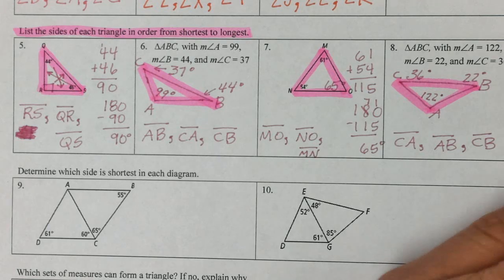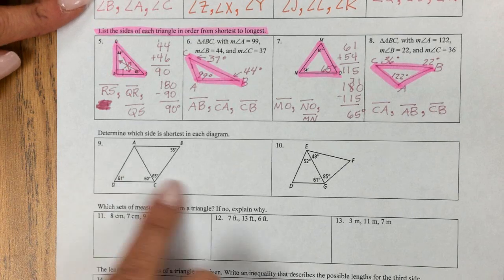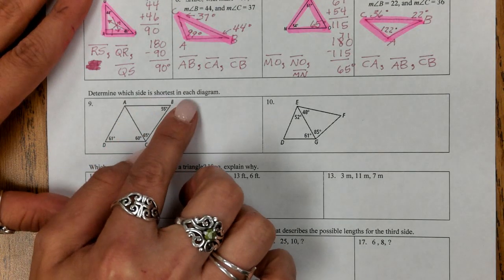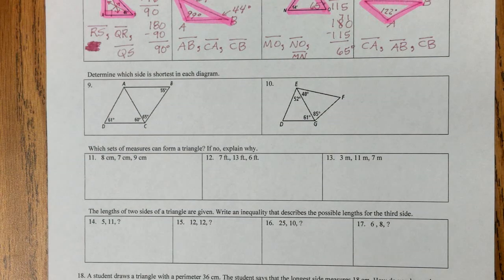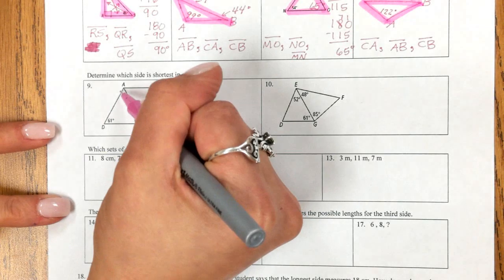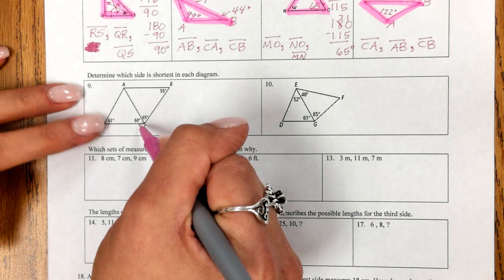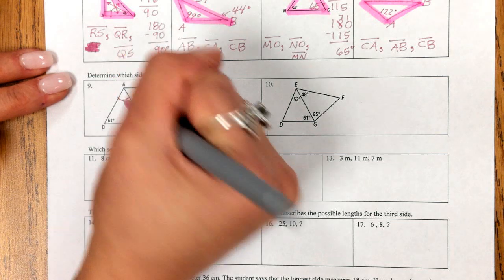All right, so those are ordering angles, ordering sides. So here, this is just two triangles put together. We're determining which side is the shortest, so we're still using angle measurements to do that. So you're going to look at these angles as two separate triangles. This would be triangle ADC or ACD. I have two measurements given, 61 and 60. I need to figure out the missing side here, or the missing angle, sorry.